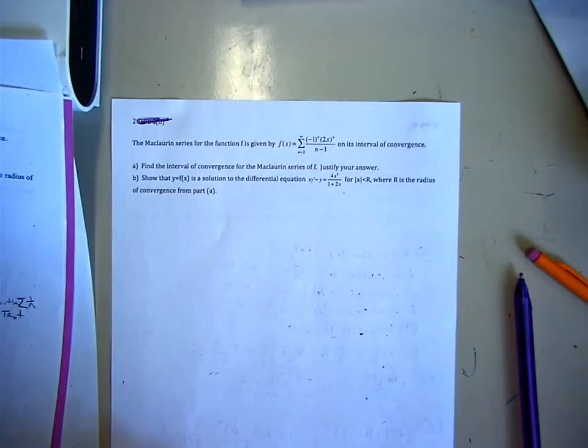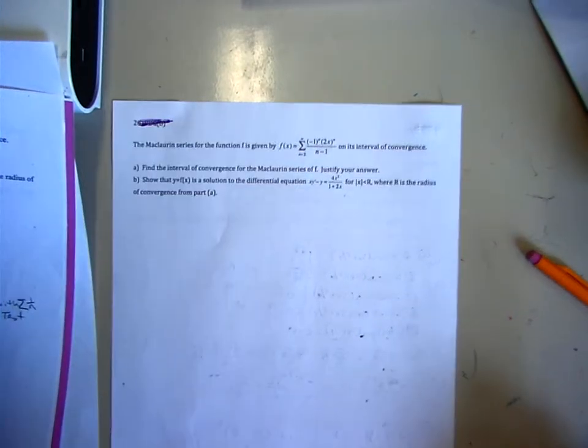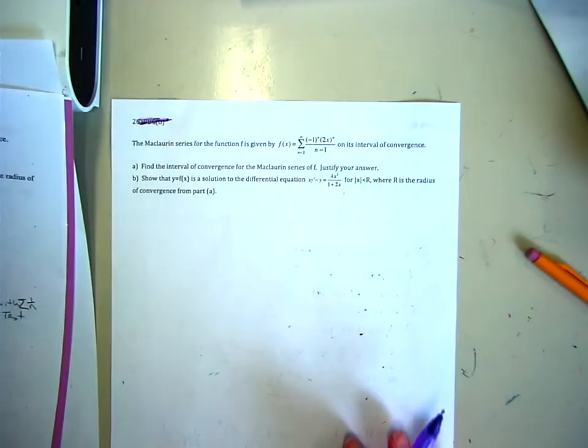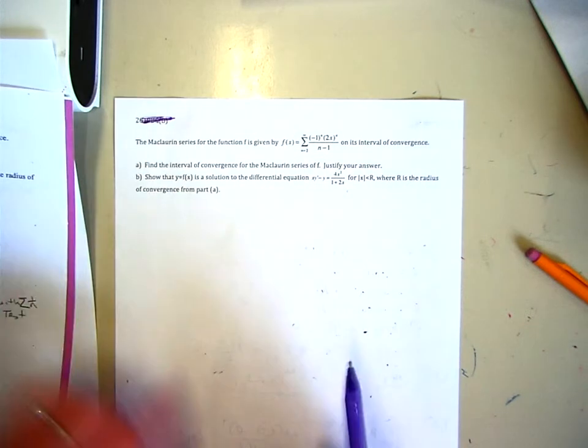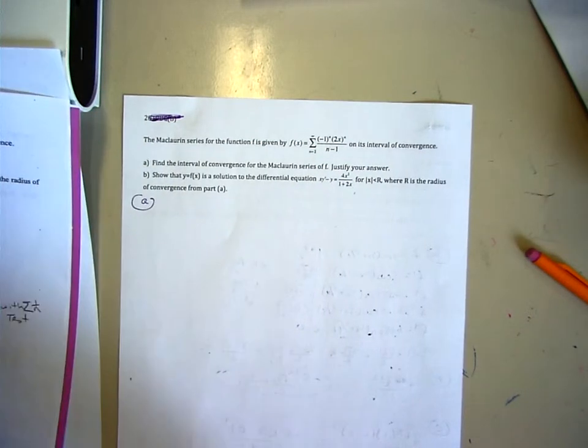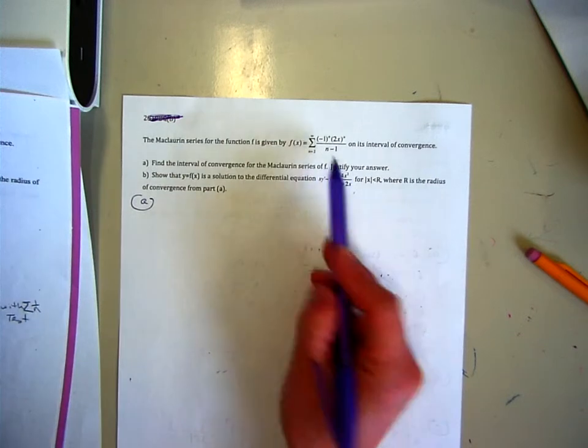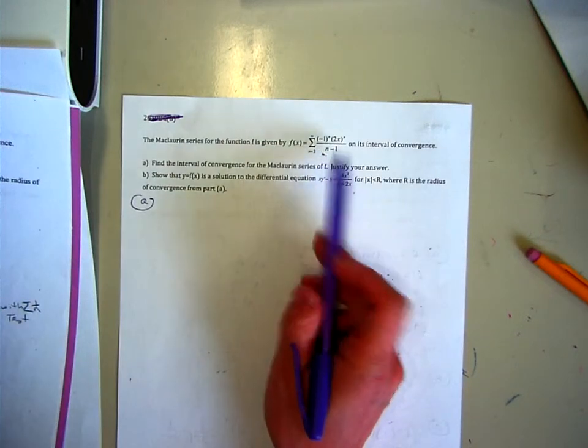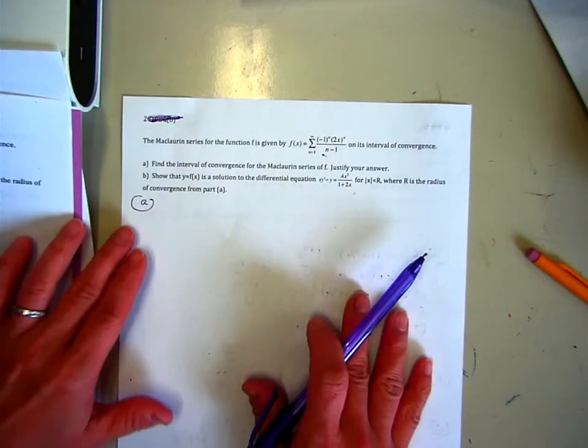Okay, in this particular problem, they are giving you sigma notation for a function. They want you to find the interval of convergence. There's only two ways you can do this. Either it's a geometric series or you use the ratio test. I noticed that it's not geometric because everything is not raised to the nth power. So I'm going to use the ratio test here.